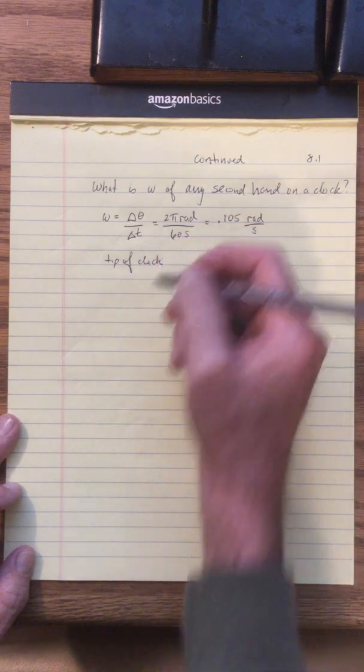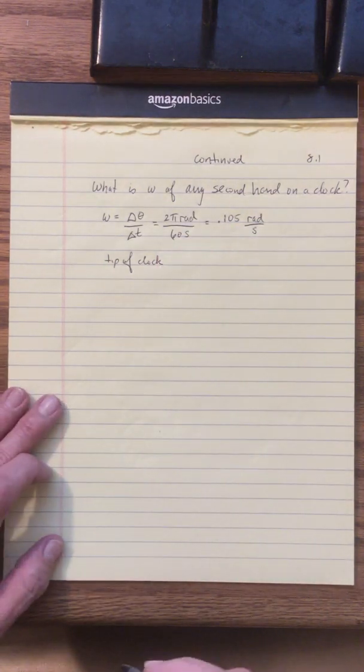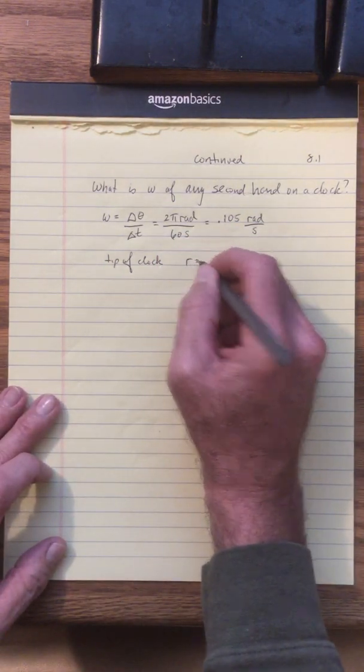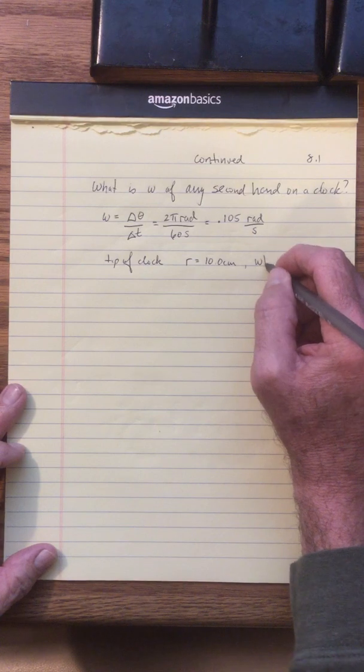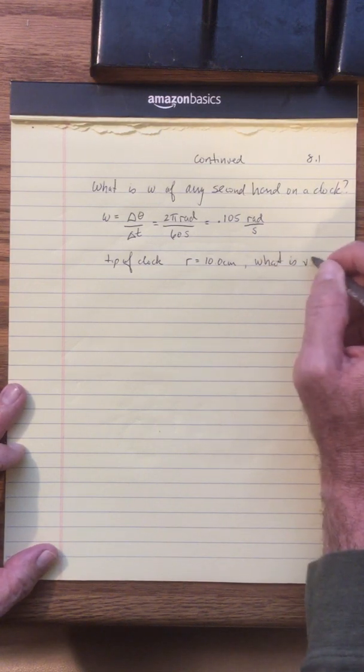This is looking at the second hand now. The tip of the clock, the radius is equal to 10.0 centimeters. What is the linear velocity of that? So we go ahead and try to attempt that problem.